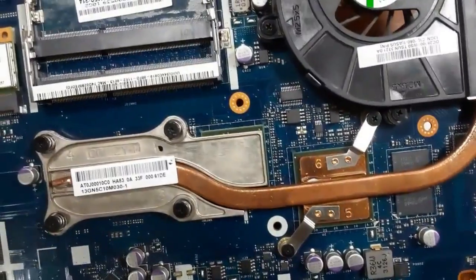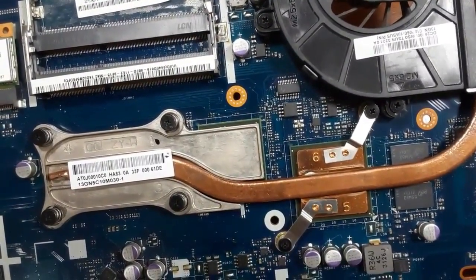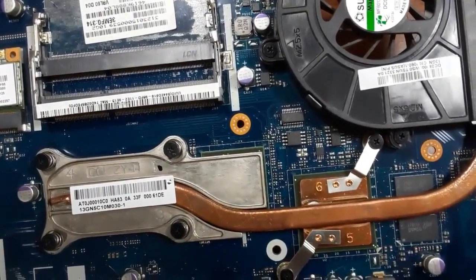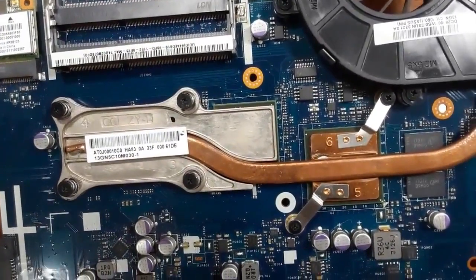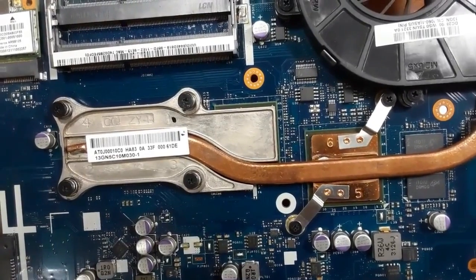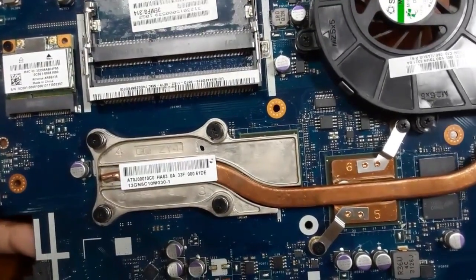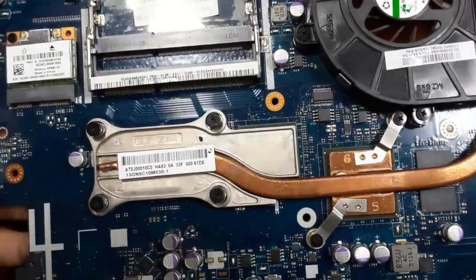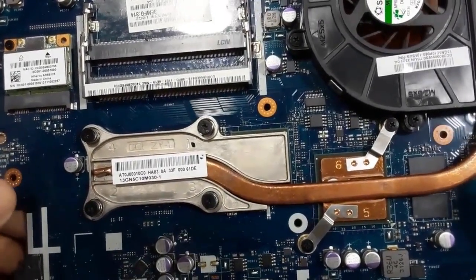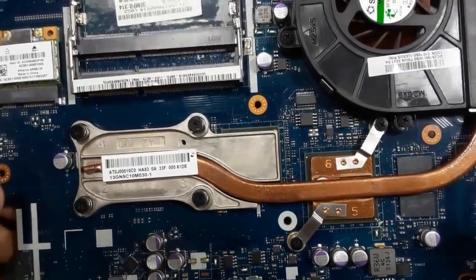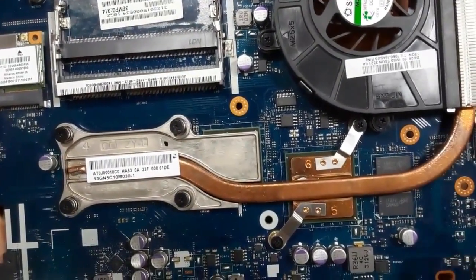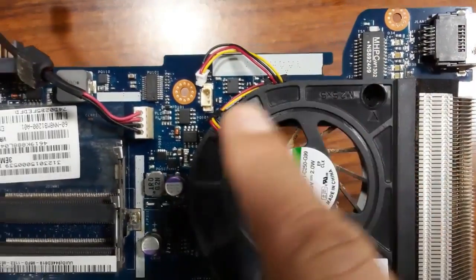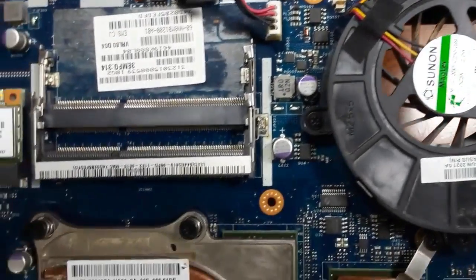Okay, so before going and diagnosing the motherboard, let's first check something. As you can see, always when you get a failed motherboard, a dead motherboard or a motherboard with no data or no power or no light, first thing to do is a visual inspection. So always you should make a visual inspection.